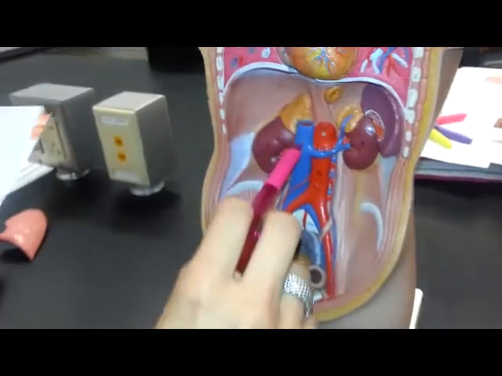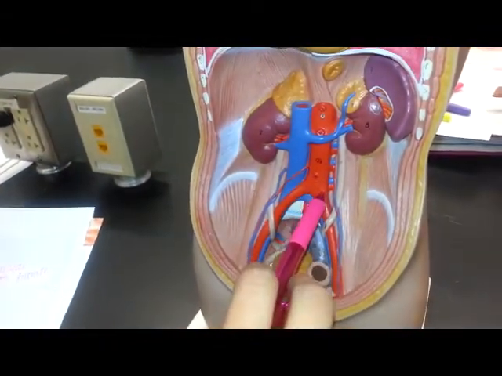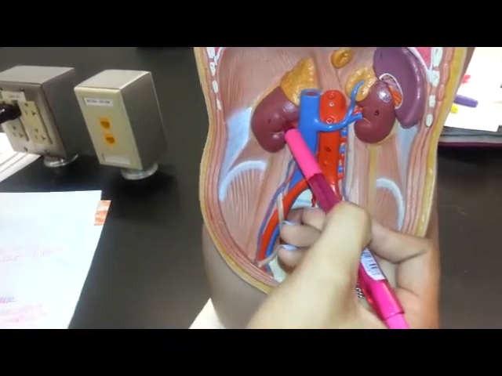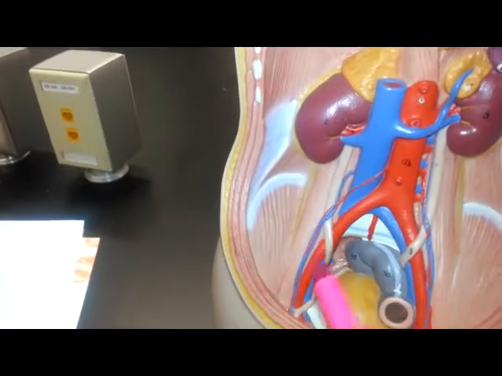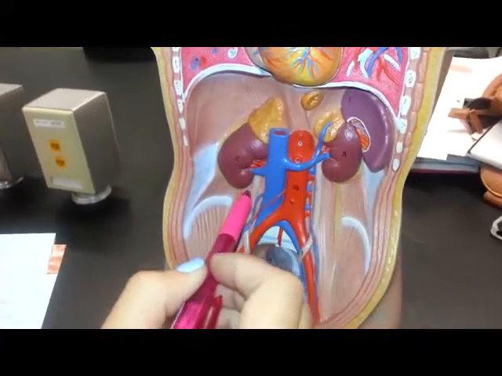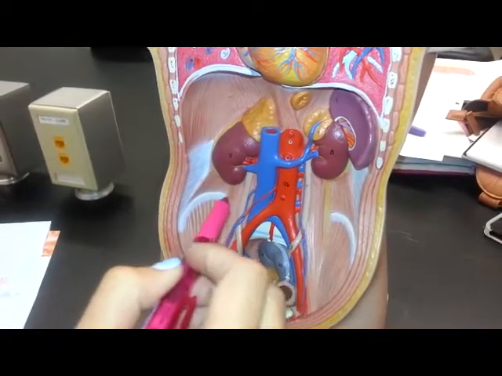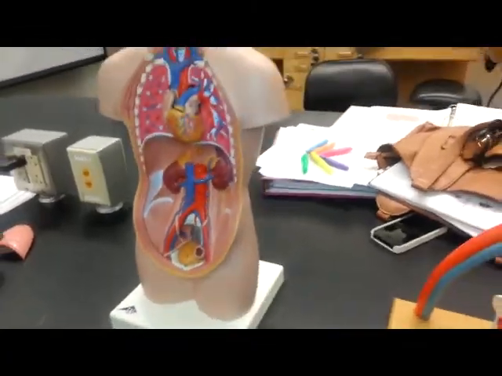Then come back over to this model. This is the inferior vena cava. This is the aorta. Right here, these two indentations in the kidney where the vein, the artery, and the ureter all come in and go out of, that's called the renal hilum.